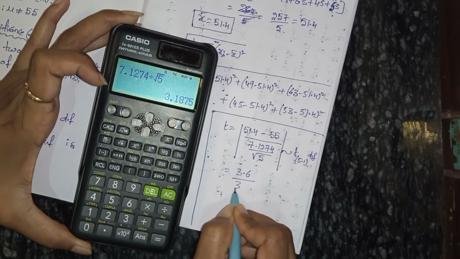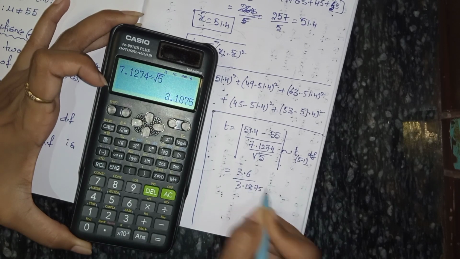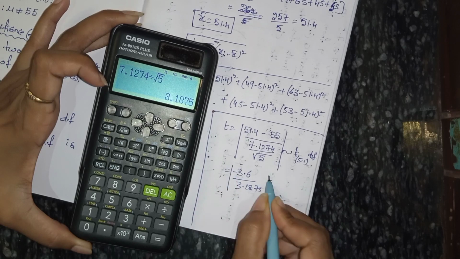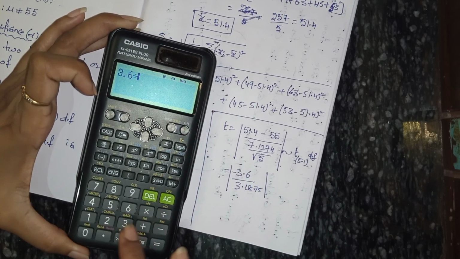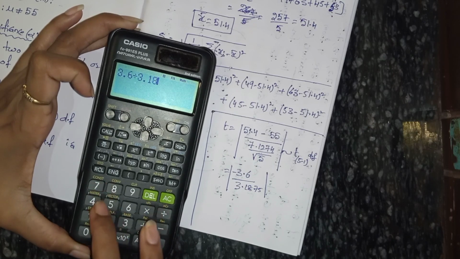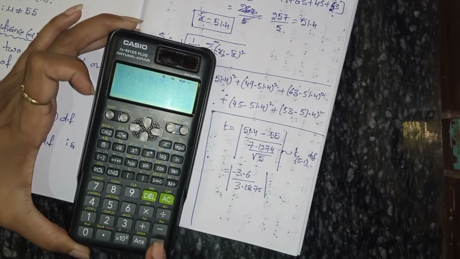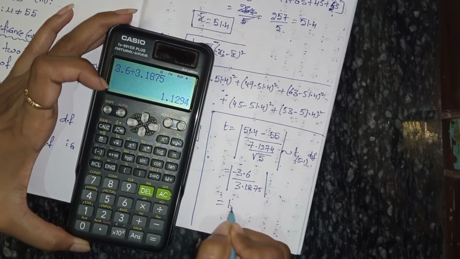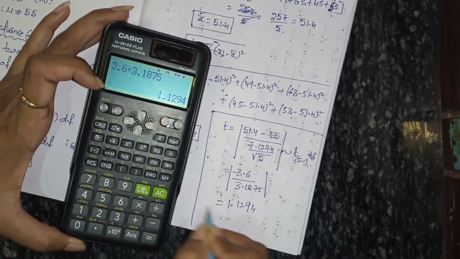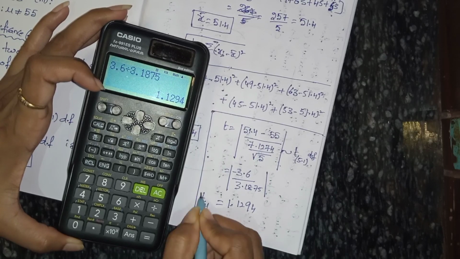How much? 3.1875. Here we got minus, but mod is there, so nothing happens. So 3.6 divided by 3.1875 equals 1.1294. That is the t calculated value.